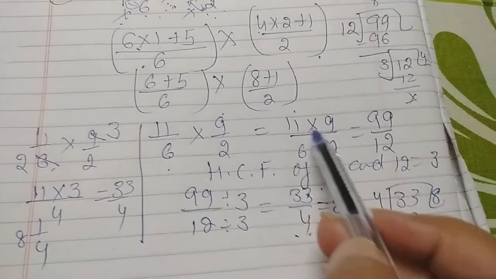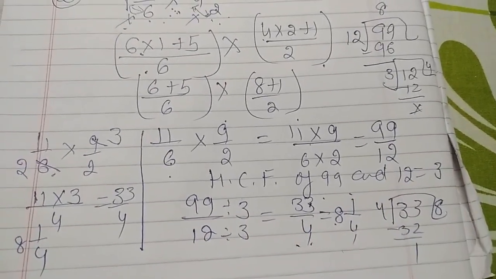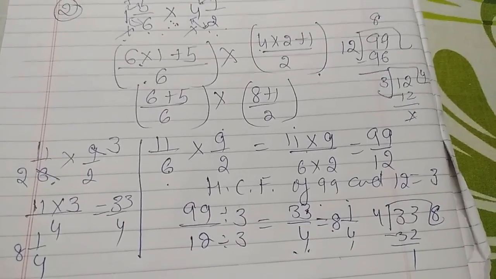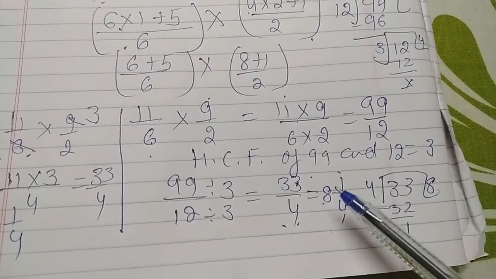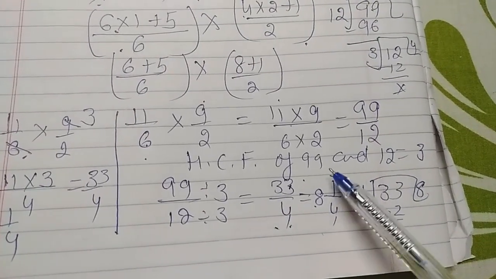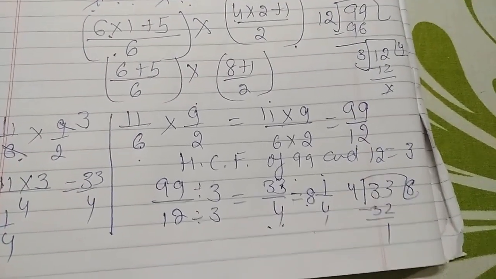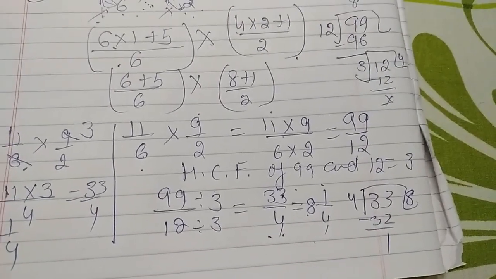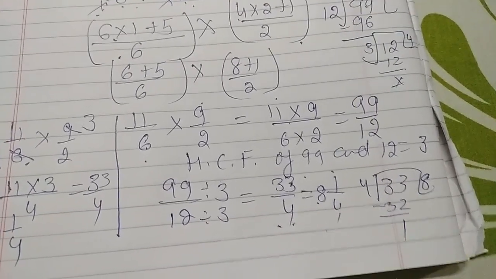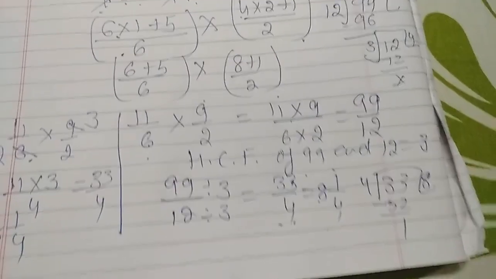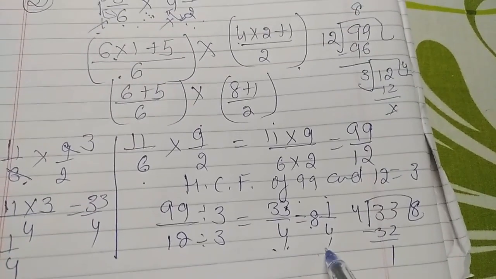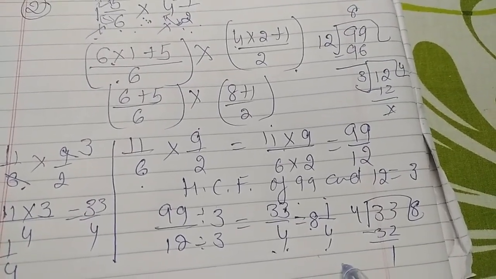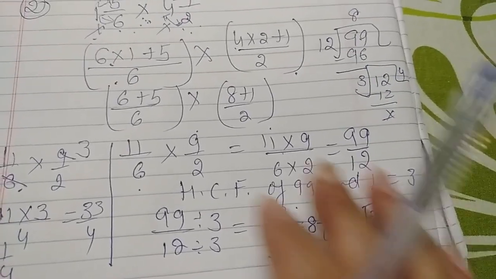Either you can cancel, or you can multiply numerator with numerator first and denominator with denominator. After that, check for a common factor by finding the highest common factor between the two numbers. If the highest common factor between the two numbers is 1, that means the fraction is already in the simplest form. After that, if it is an improper fraction, you write it in the mixed fraction this way. So that is for today for product of fractions, either simple fractions or mixed fractions. Another form is also there.